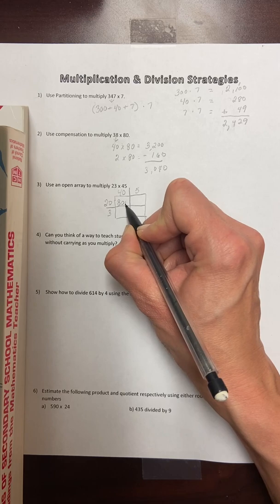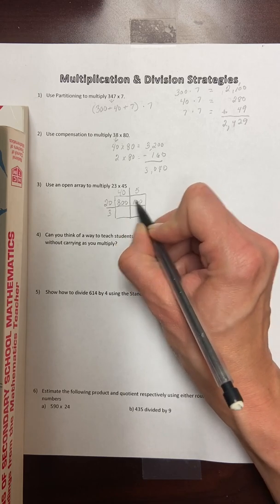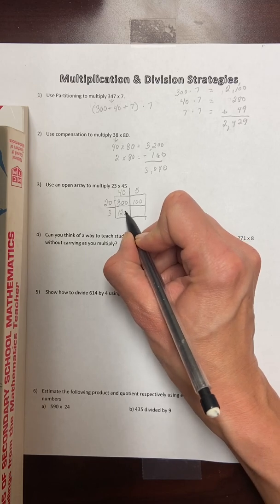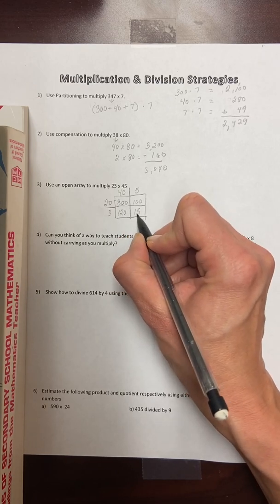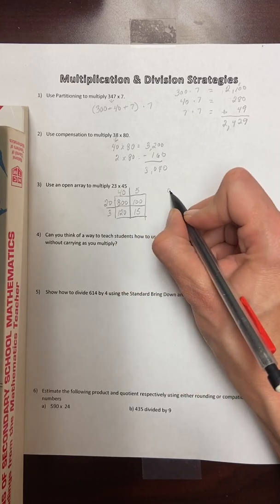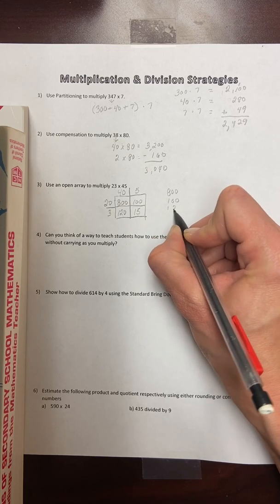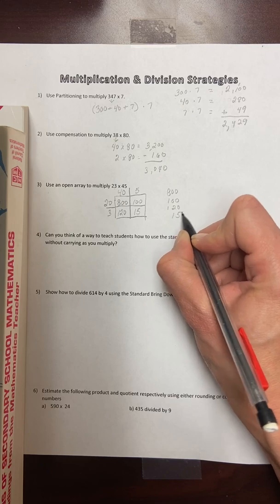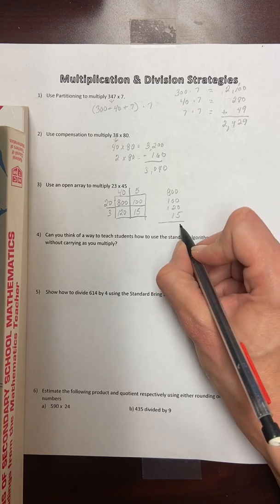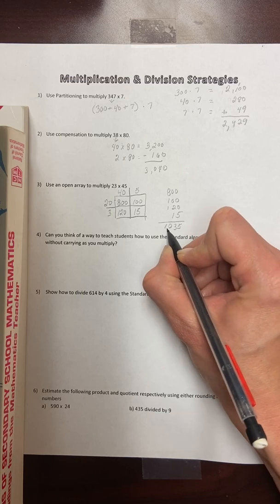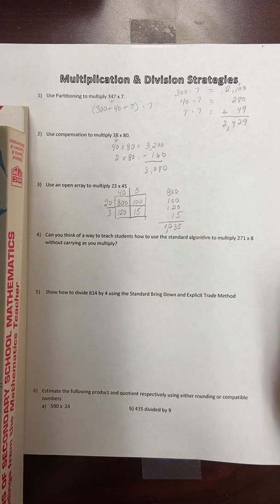So we get 800 when we do 20 times 40, 100 when we do 20 times 5. 3 times 40 will give us 120. 3 times 5 will give us 15. And then we take each of those. We have 800, 100, 120, and 15. And we're going to add vertically, and that will give us 1,035 as our answer.